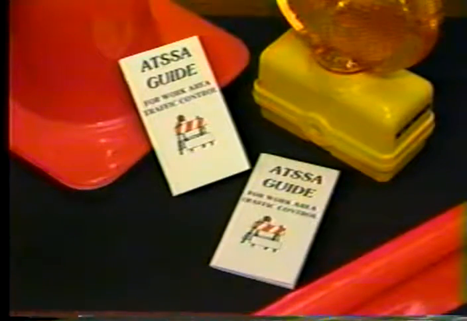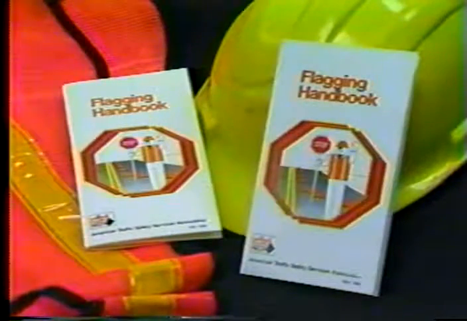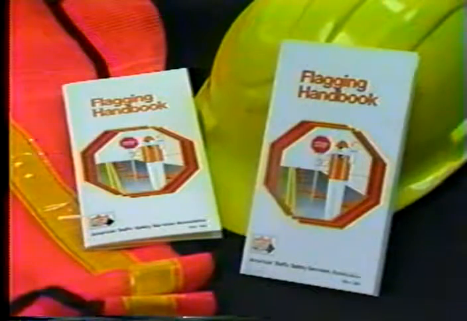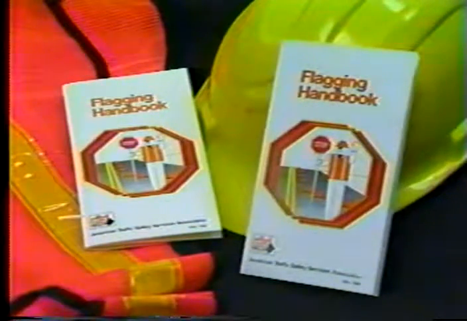Two other references worth keeping around are the ATSA Guide for Work Area Traffic Control and ATSA's Flagging Handbook. They contain a lot of the same information found in the other references we've mentioned, but they're a little easier to carry around.